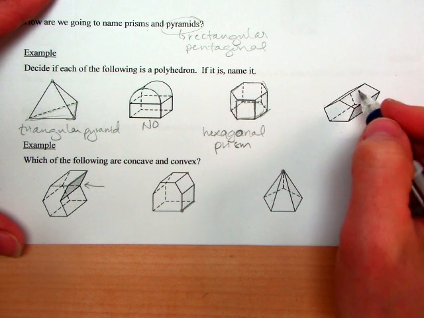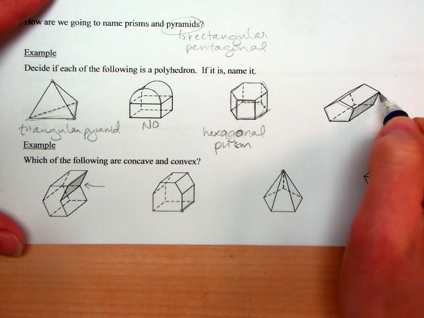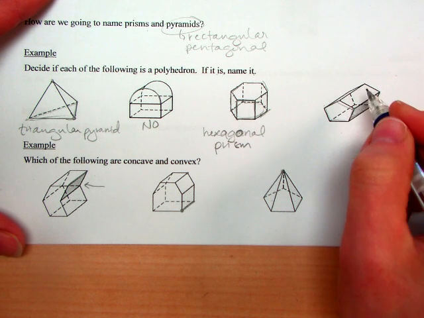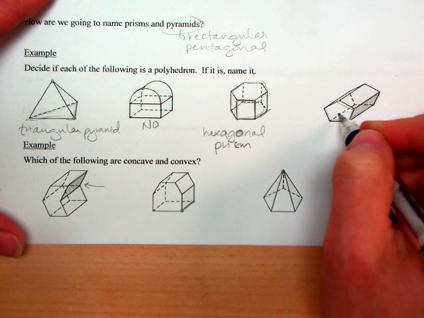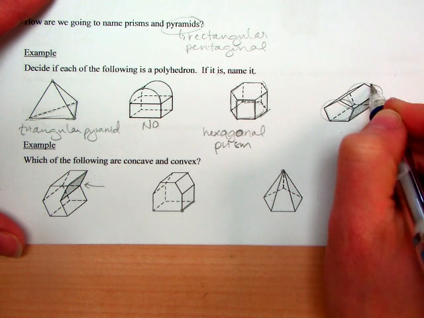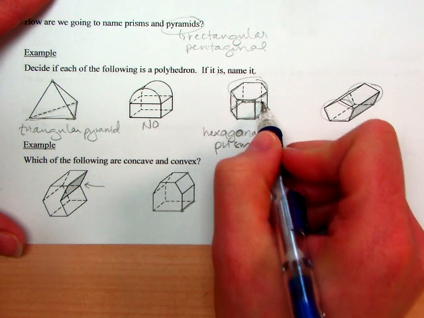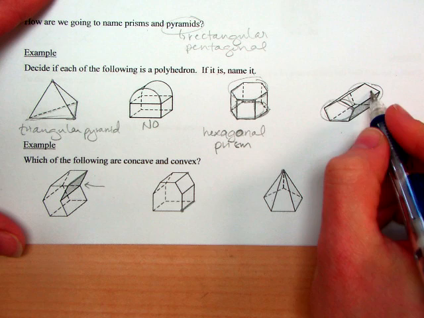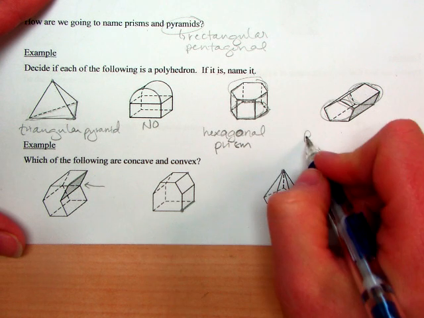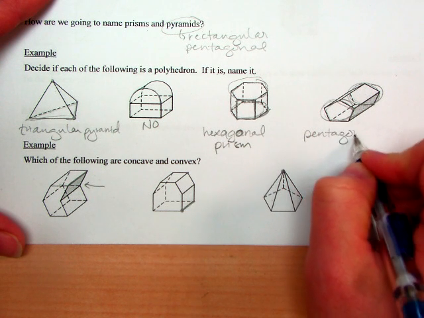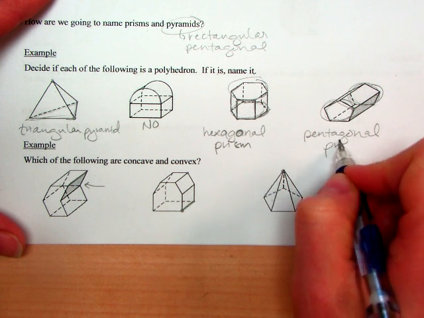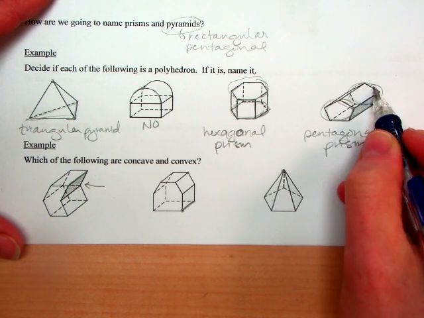Next guy, all straight edges. No rounded curves, so this is a polyhedron. The trick here is to pick the right base, and the base is the one where the two sides are the same. So the base was a hexagon here, two sides, pentagon here, front and back. So this is a pentagonal prism. It did not come to a point. It's the same all the way through.